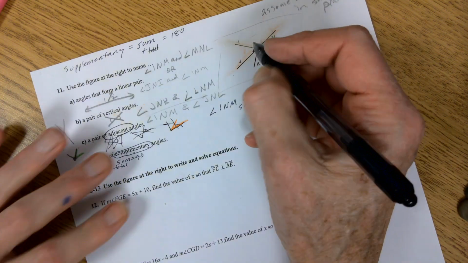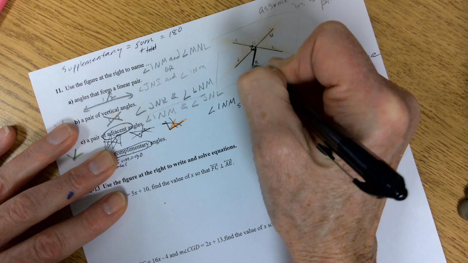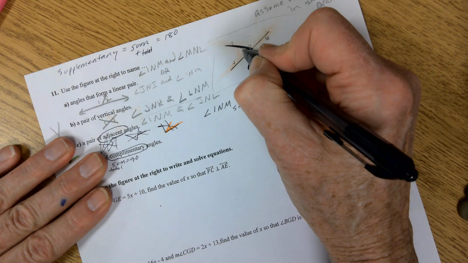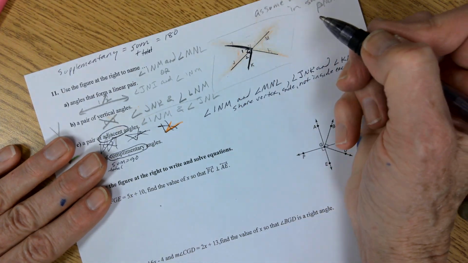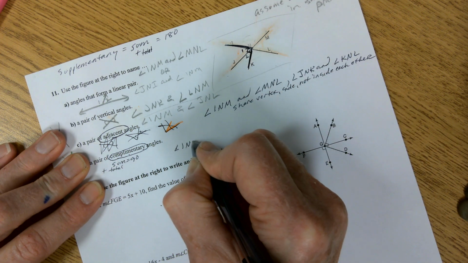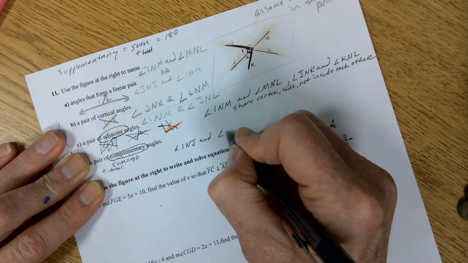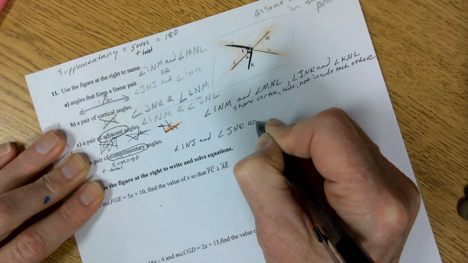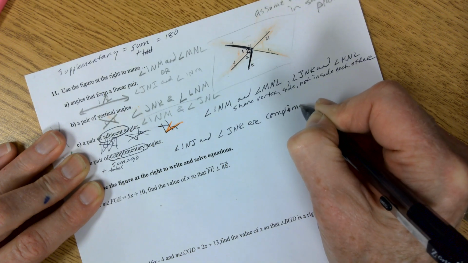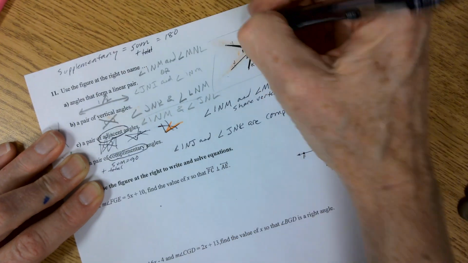Because this is 90, remember the box points right to the legs. It points to it, so I'm going to highlight my legs. The angles that are complementary would be this angle 1 and this angle 2 right here. So angle INJ and angle JNK are complementary angles. And I know that because of the box. The box equals 90 degrees.